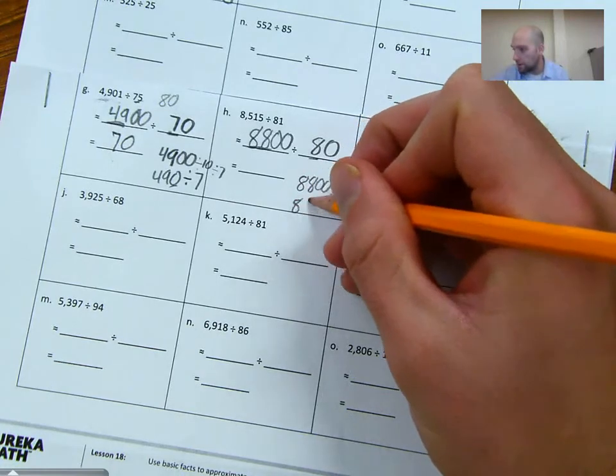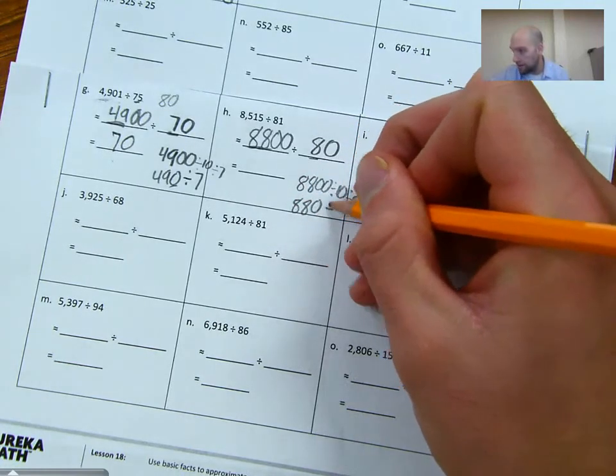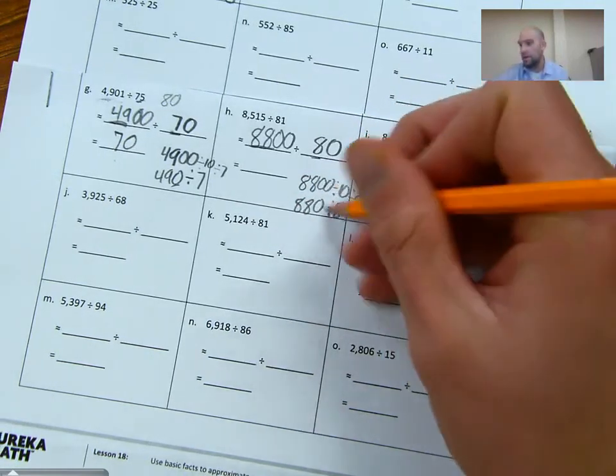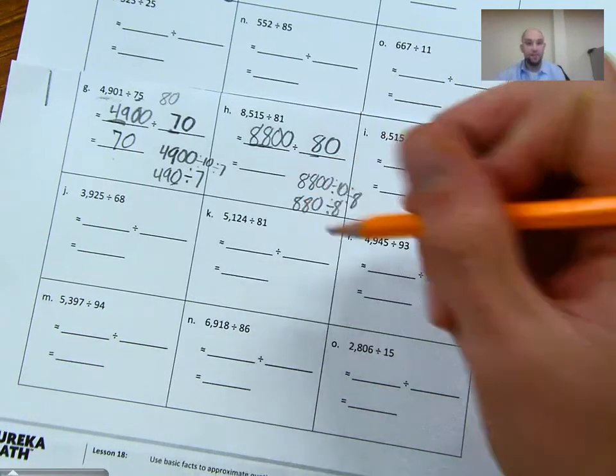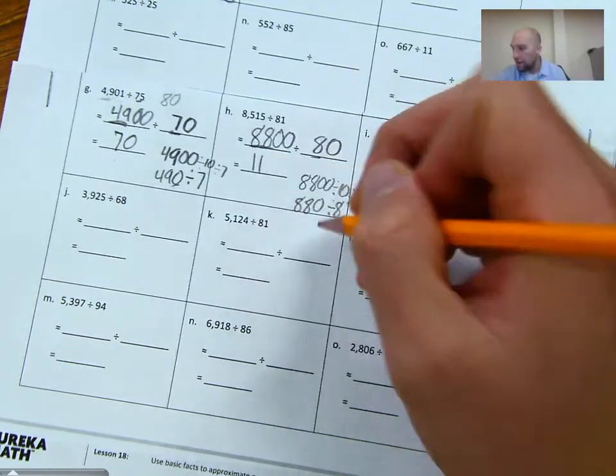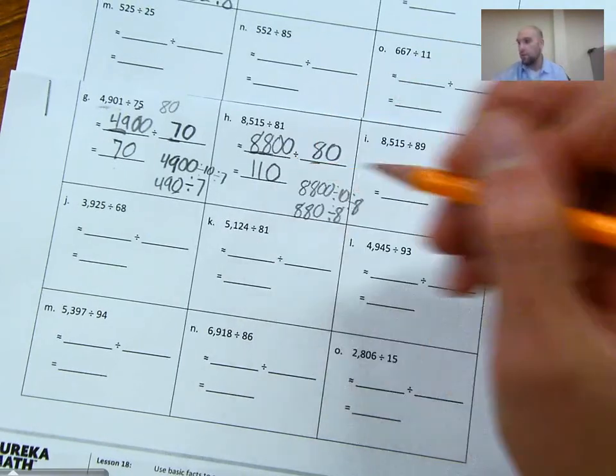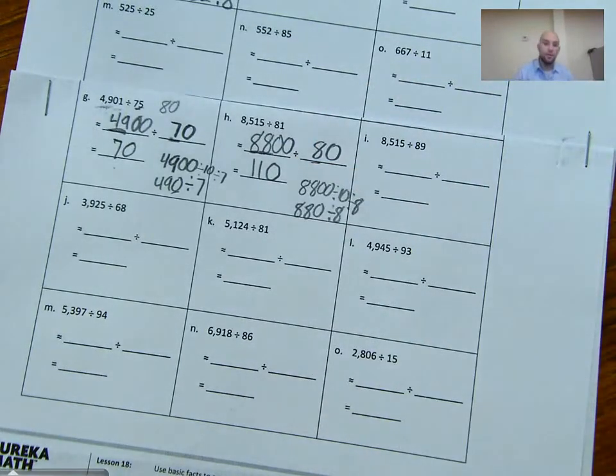I'd get 880 divided by 8. Well, I know that 8 goes into 88 11 times, and then I need to add my 0, and I would get 110. So in one case, I would get 100, and in another case, I would get 110. Both are pretty close estimates when you're talking about dividing numbers that are into the thousands, into four place values.